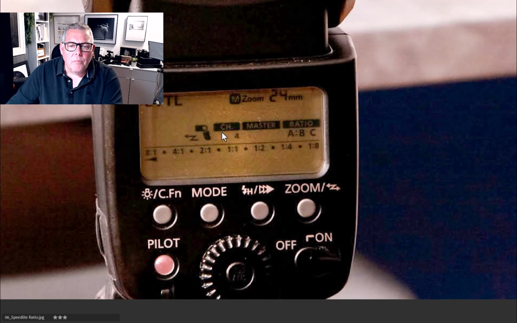If we were to look at the back of the master flash, you will see that we've got channel 4, we have master, and then we have ratio A, B, C. Now what does that mean? It means that the master flash, that's the one on camera, and as you can see there's a little flash diagram there. That means that that is set to fire. If there wasn't a zigzag there, the master flash, the flash on camera, wouldn't be firing at all.